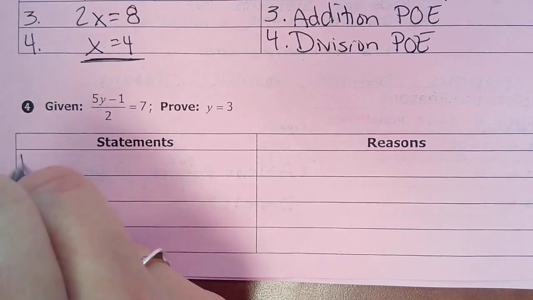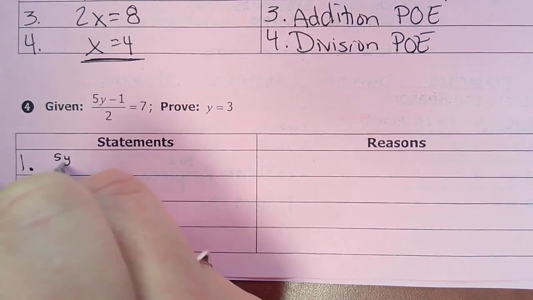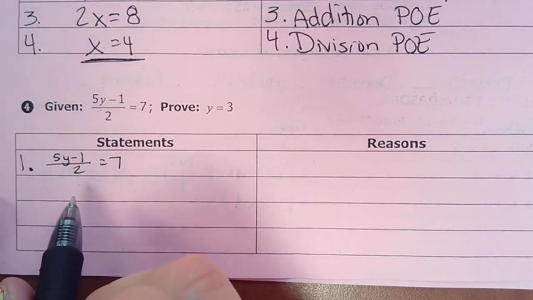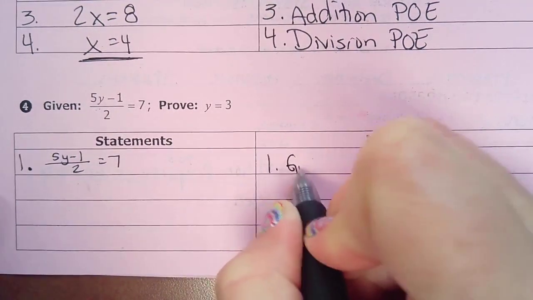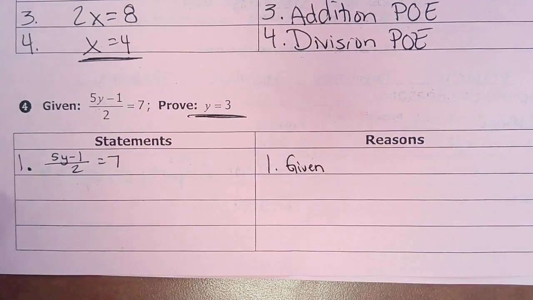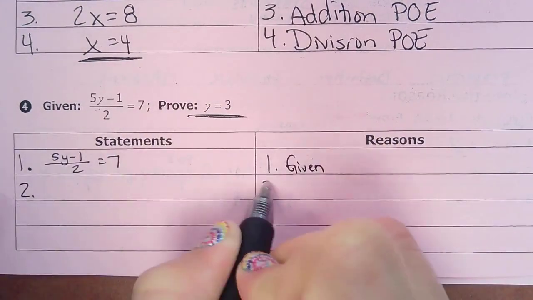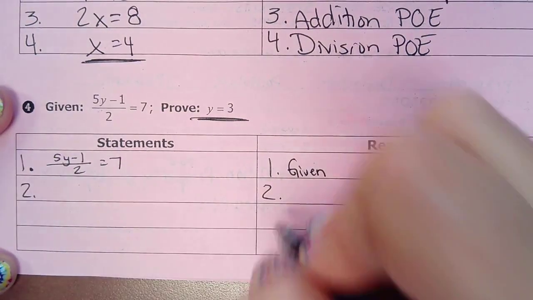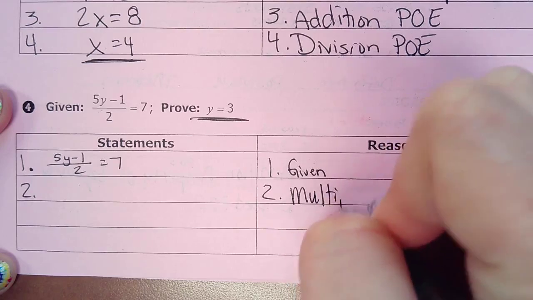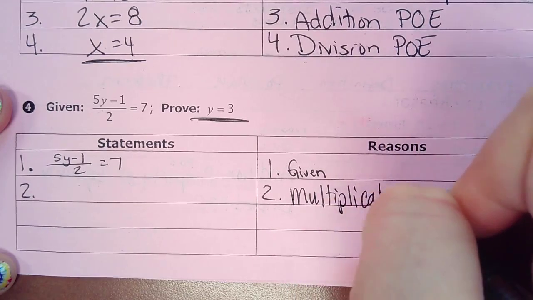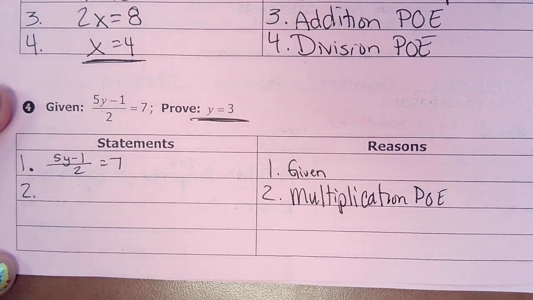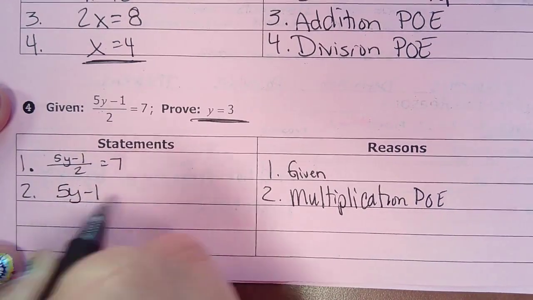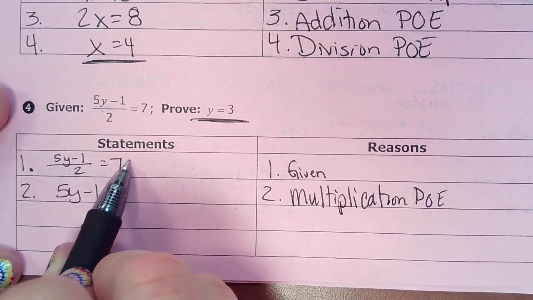Okay, now that you've done number 4, step 1 is always writing out our given. 5y minus 1, all of that divided by 2 is equal to 7. So step 1, given. I'm trying to prove that y equals 3. Let's try it. Step 2, I want to get rid of this fraction, so I'm going to multiply both sides by 2. So that would be multiplication property of equality. So let's do that. When I multiply the left side by 2, I'm just left with 5y minus 1 equals. When I multiply the right side, I get 14.